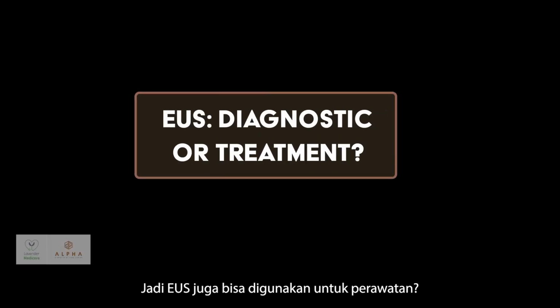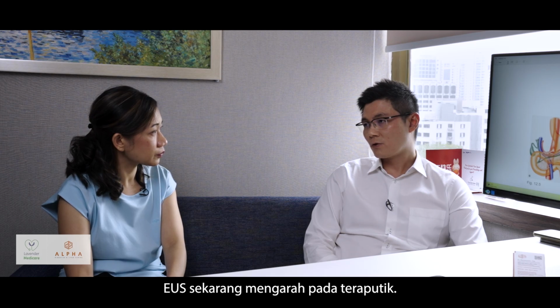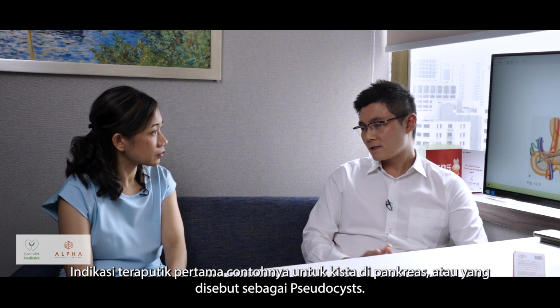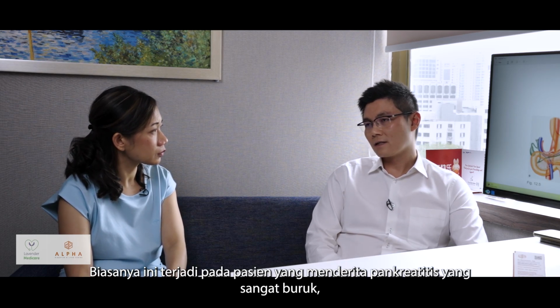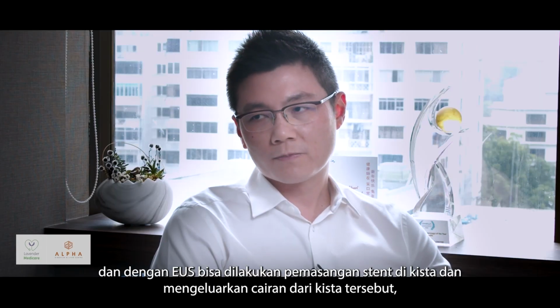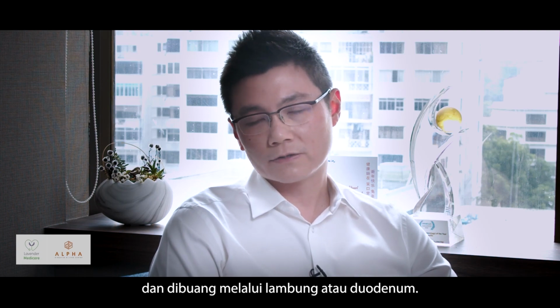I see. So it's also for treatment purpose? Mainly for diagnostic, but you're right. EUS is moving towards more therapeutic now. The first therapeutic indication would be for a cyst in the pancreas called a pseudocyst. These are usually in patients with very bad pancreatitis, and then EUS can be used to place a stent across the cyst and draining the cyst either into the stomach or the duodenum.